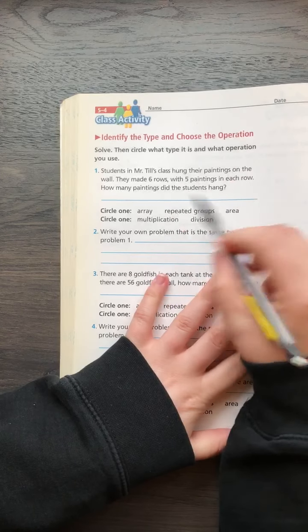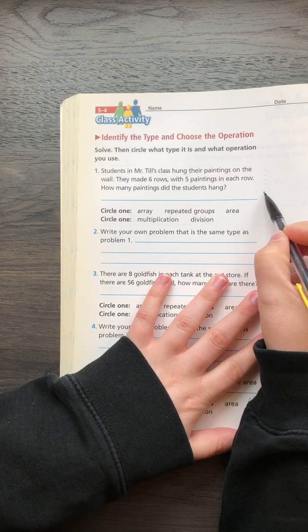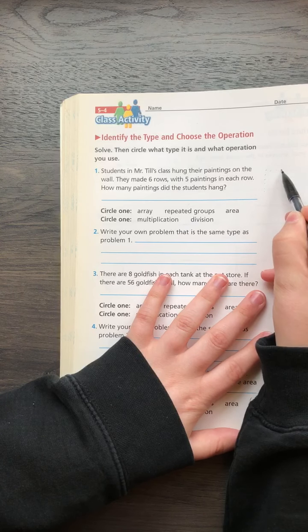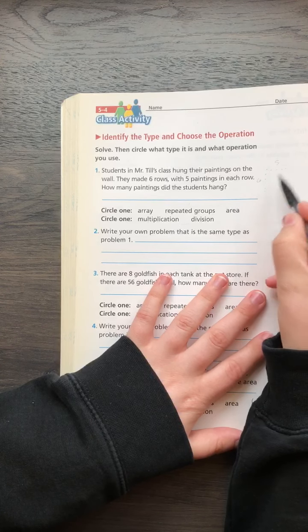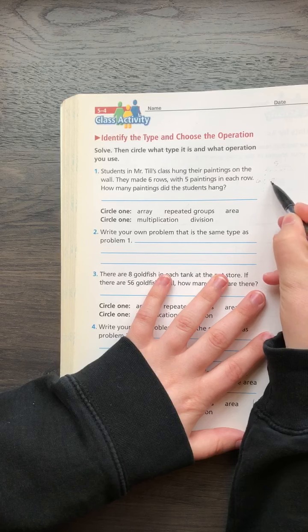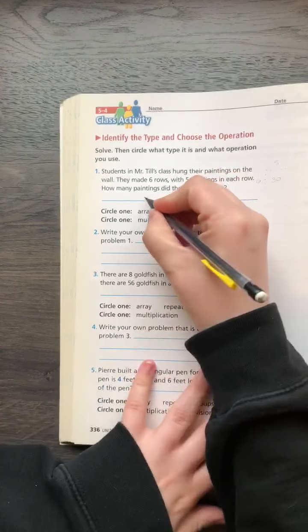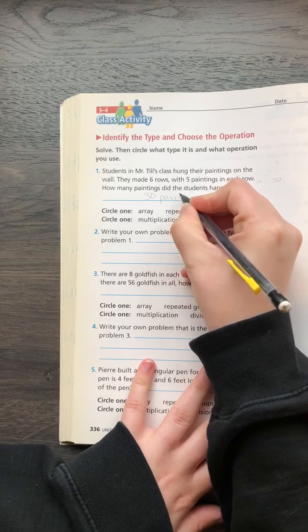If I wanted to draw it out, I could say 6 rows. 1, 2, 3, 4, 5, 6, and 5 in each row. And say 5, 6. 5 times 6 is 30. So how many paintings did the students hang? 30 paintings.